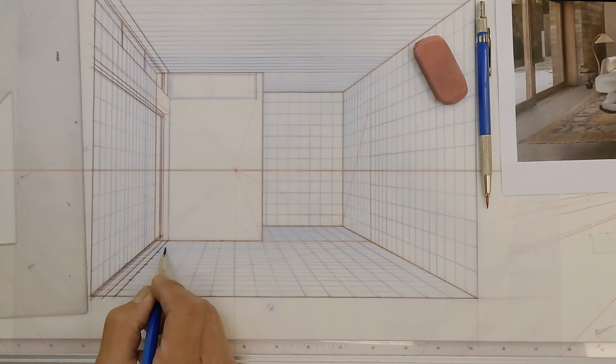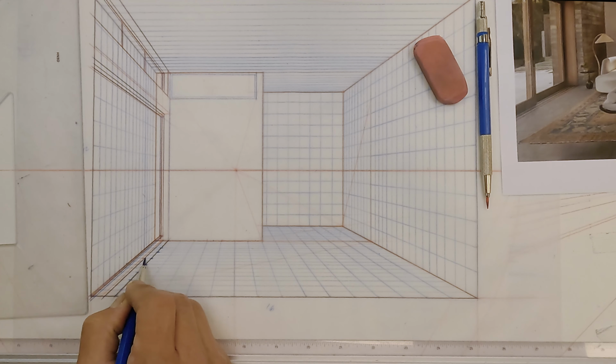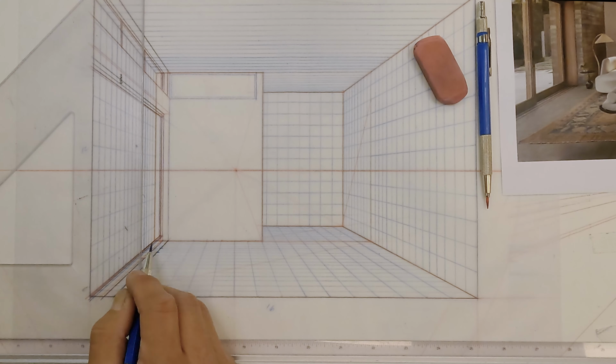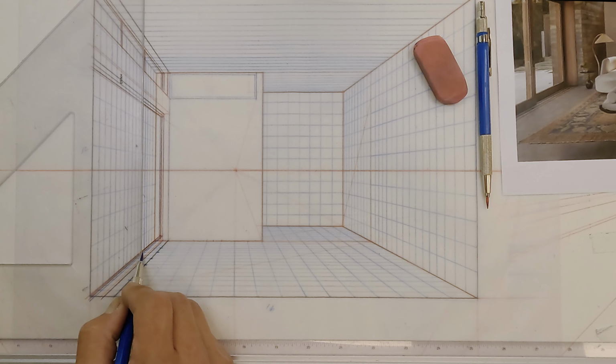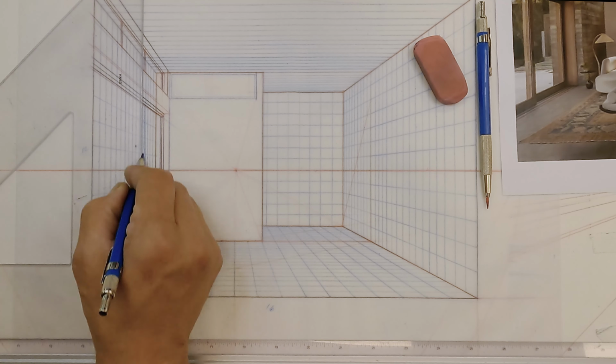So let's do I guess I'll put a divider here. So I'm going to go to here. I'm just going to put a support here.